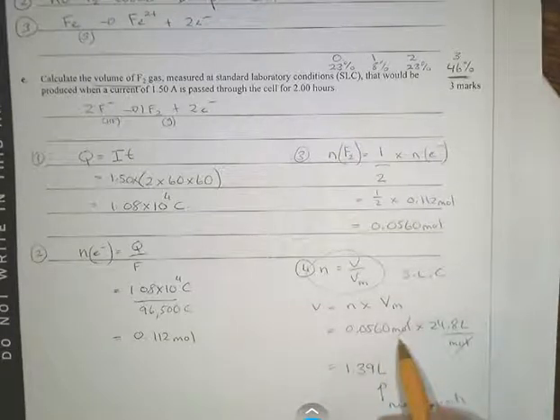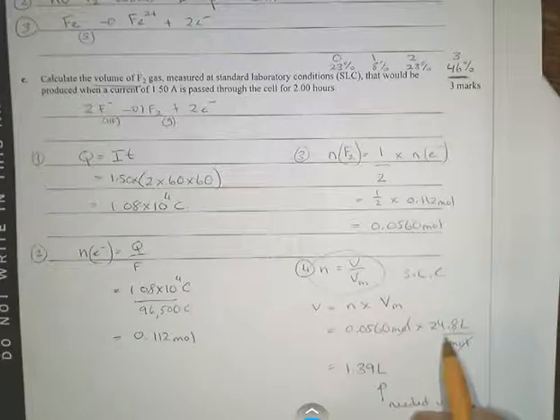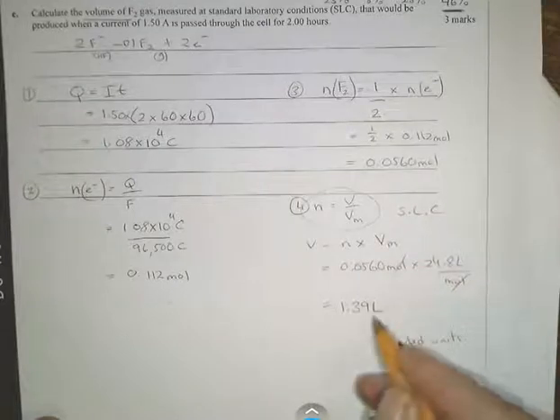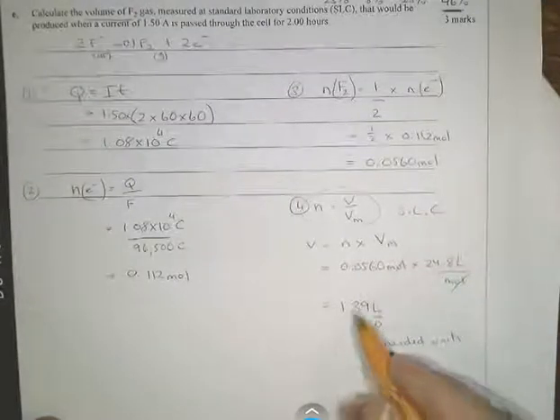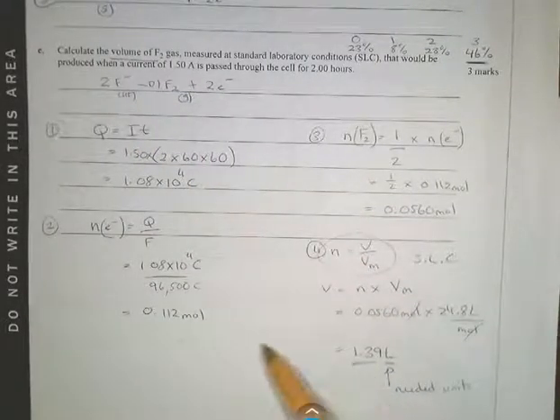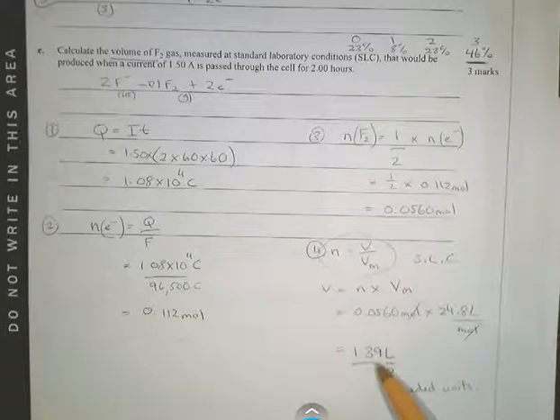Once you know the number of moles of fluorine, then you can work out the volume of fluorine because it's 24.8 litres for every mole. You needed to have the units for this particular question, and it would be 3 significant figures. They didn't mark significant figures for this though, so it needs to be at least 3.